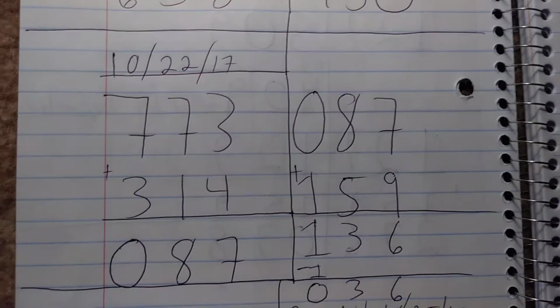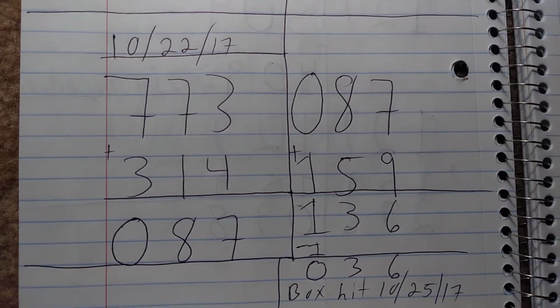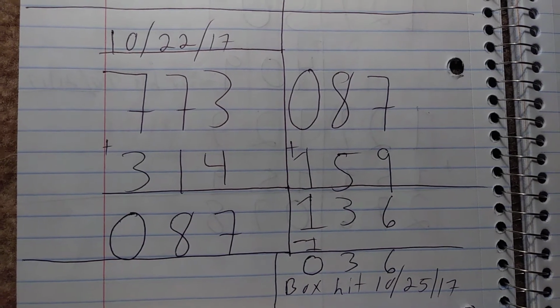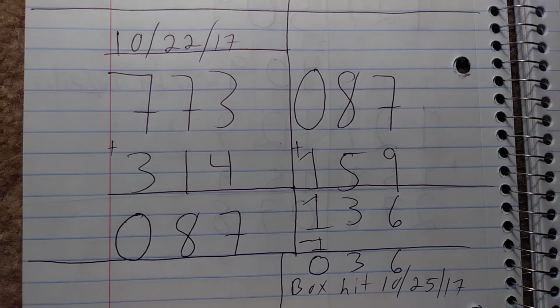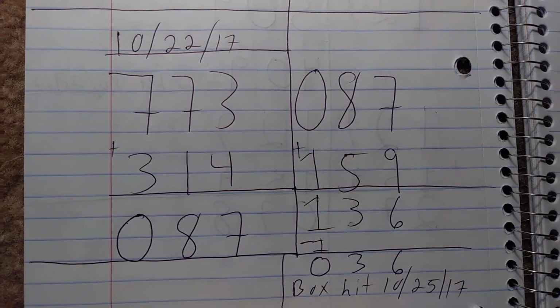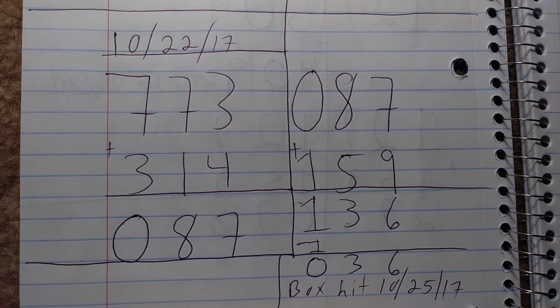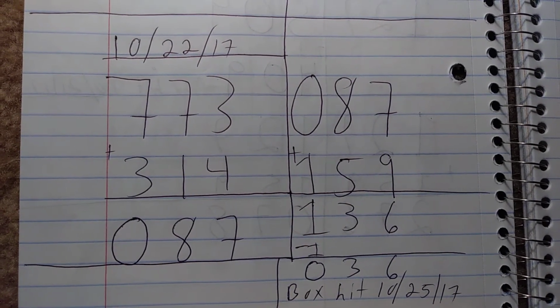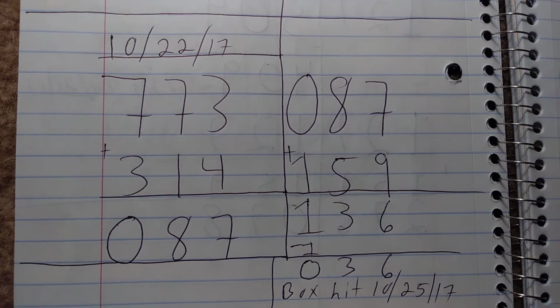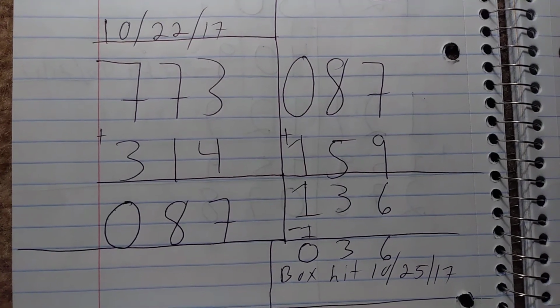And then from this point, I'm just going to show you the numbers that did hit and not the numbers that did not hit. So on October 22nd, you had 773. You're going to add 314, so 4 plus 3 is 7. 7 plus 1 is 8, and then 7 plus 3 is 10. Keep the 0. And then 087 plus 159.